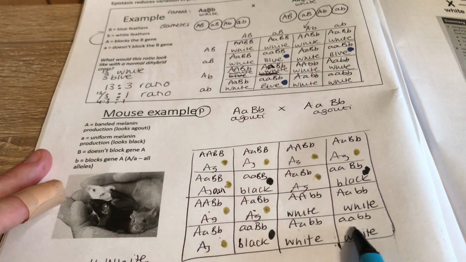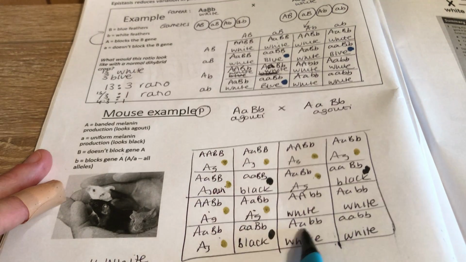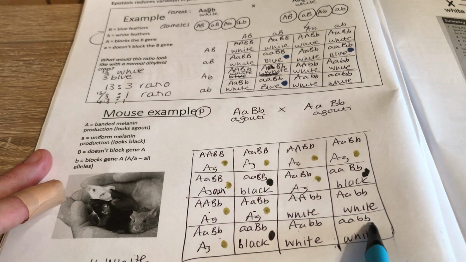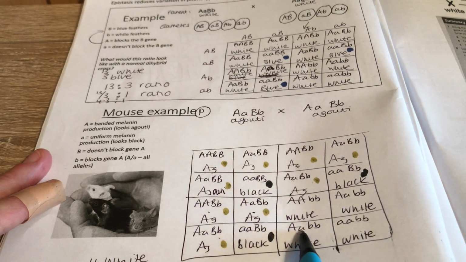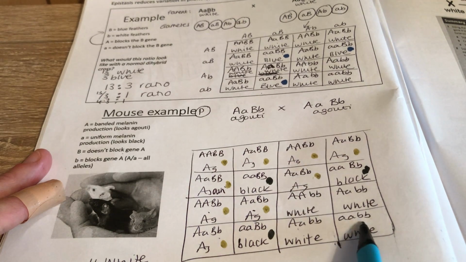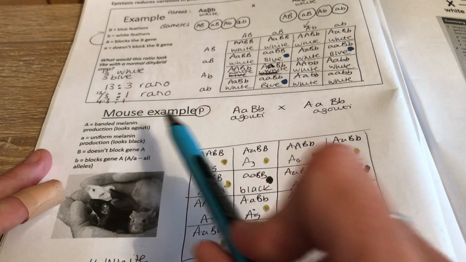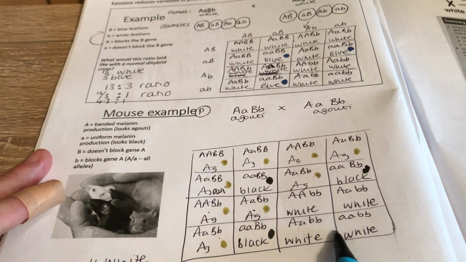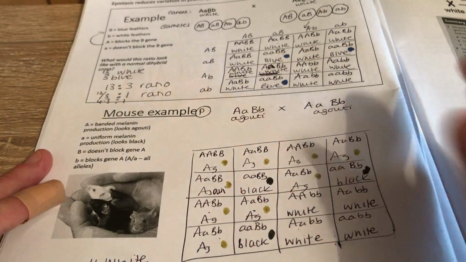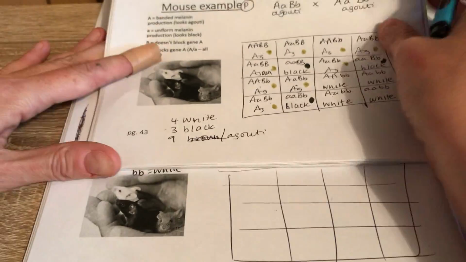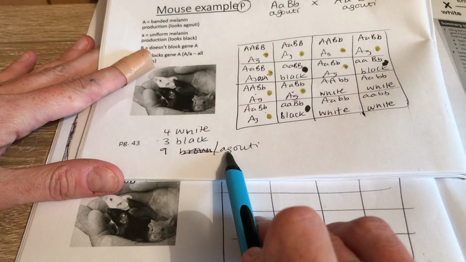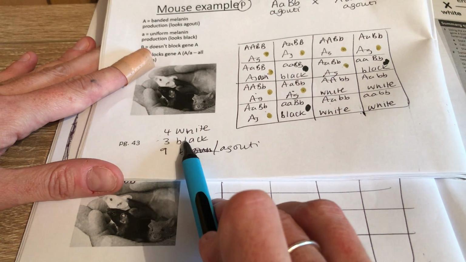Now these four here, each of them has two little b's, so that's the blocking allele. So it doesn't matter what the A's are at all, they're all going to be blocked. So they won't have any black or agouti coloration, they'll just look white. So here we would have a ratio of 9 agouti to 4 white to 3 black.